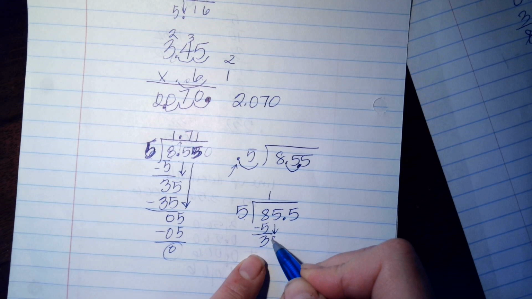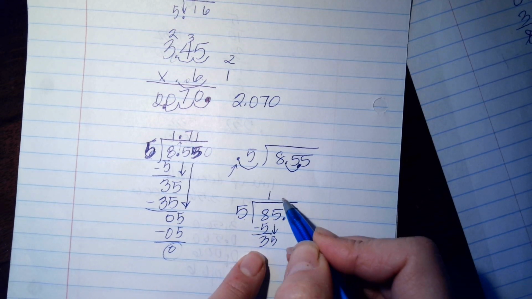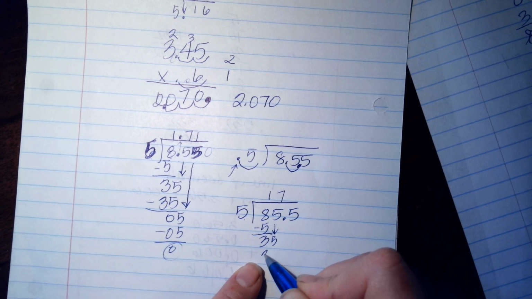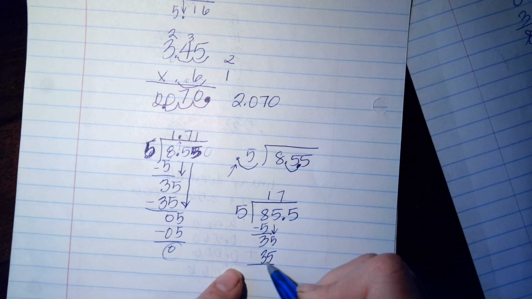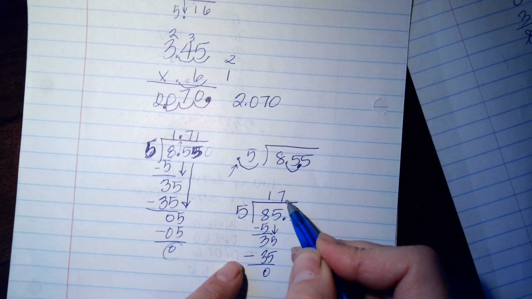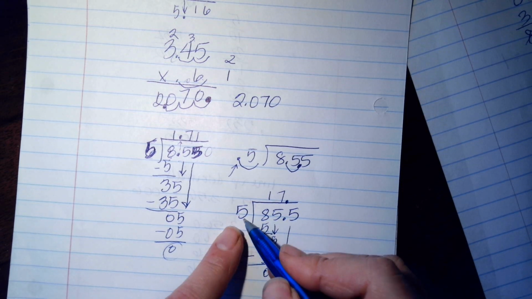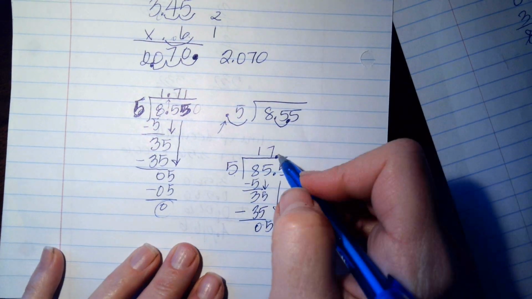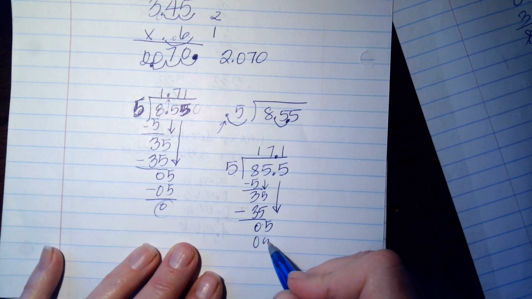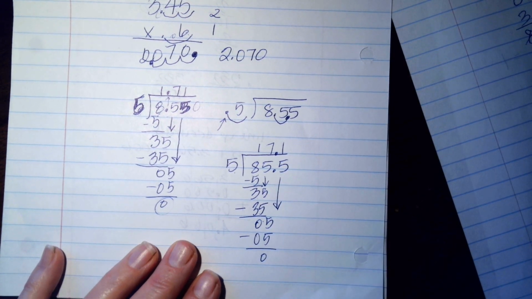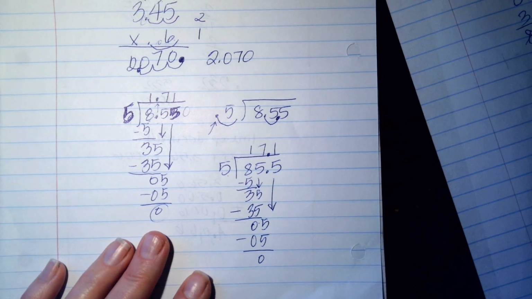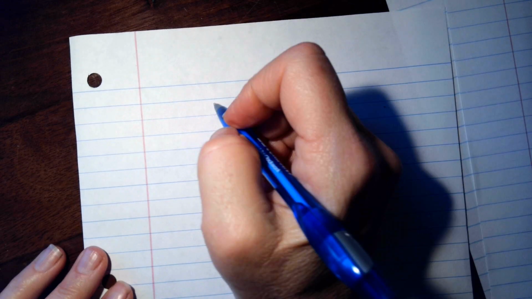Bring down the 5. 5 goes into 35 7 times. 7 times 5 is 35. We put our decimal right here. We bring down the 5. 5 goes into 5 how many times? One time. Make sense? Okay.